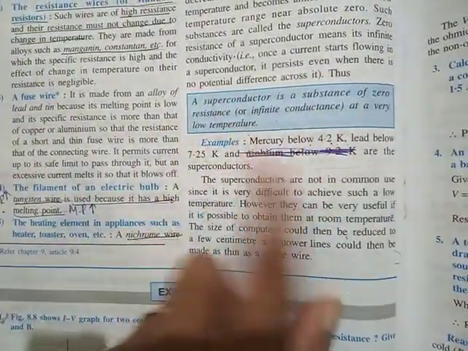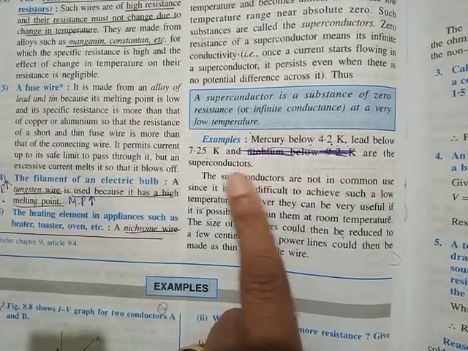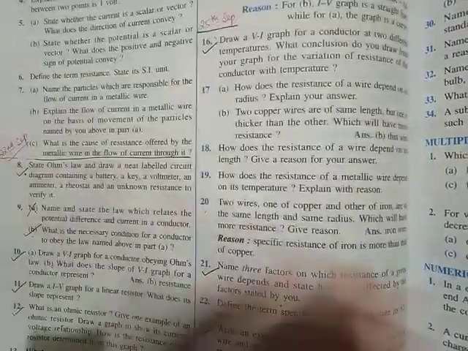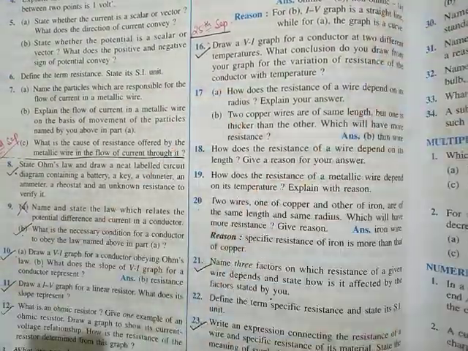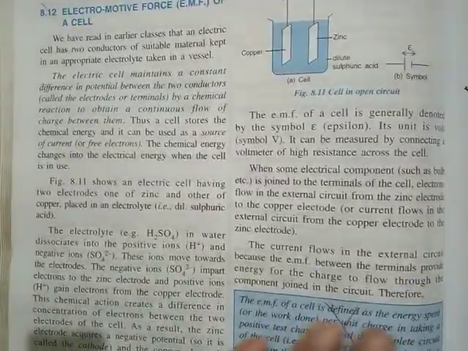Then choice of material. And then what is superconductor, and one example. Mercury below 4.2 K, lead below 7.25 K are superconductors. Okay, so these exercise questions that you've done in your notebook, please go through them once. No numericals in this. Then quickly come to the B part.